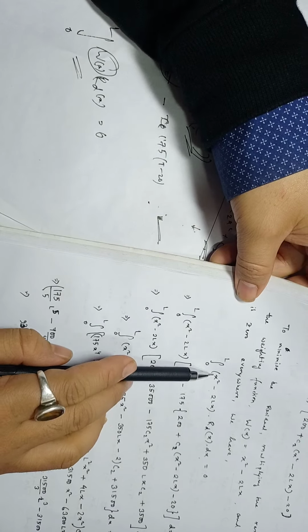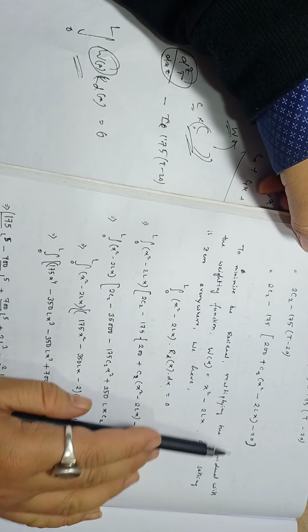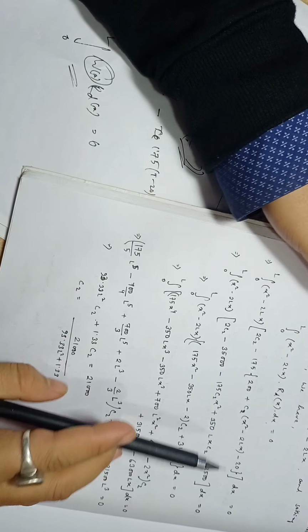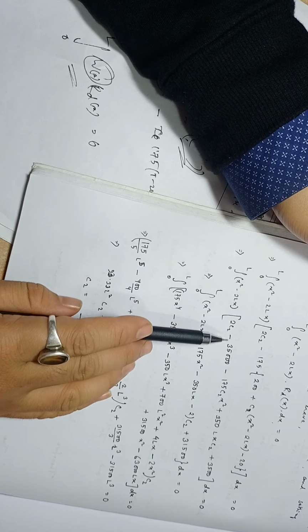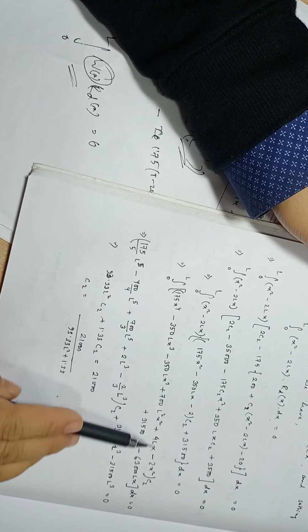So here x² minus 2Lx is there, so put the entire expression of R here. Then you solve it. By solving this, we have multiplied everything, simplified it, and then we have got this expression completely.